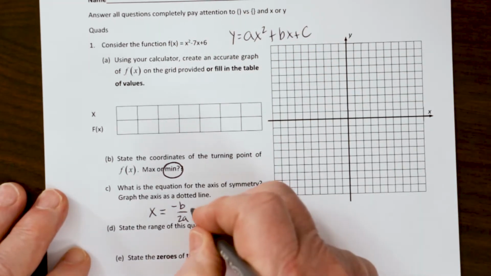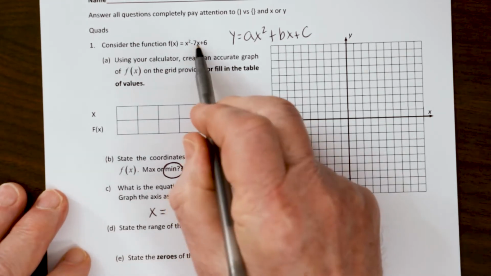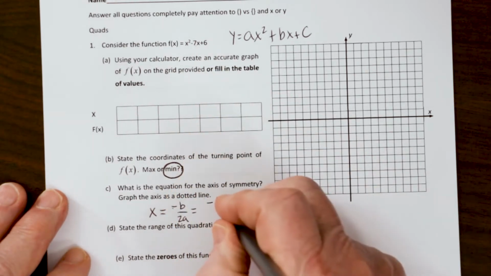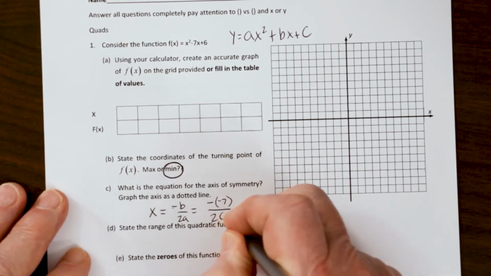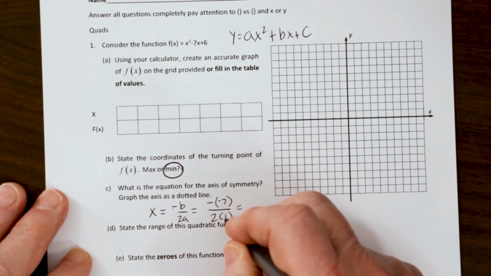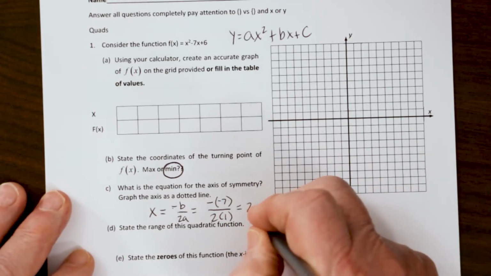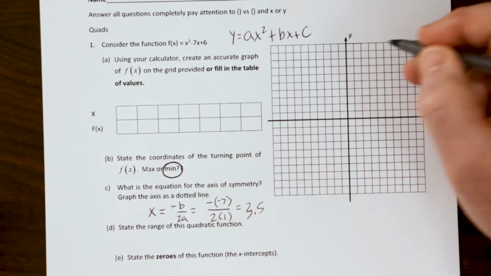Which means that for this, that gives us a negative from the equation. And my b is equal to 7, so negative 7. That's going to be over 2 times 1. And that is going to equal 7 over 2, which is going to be 3.5.